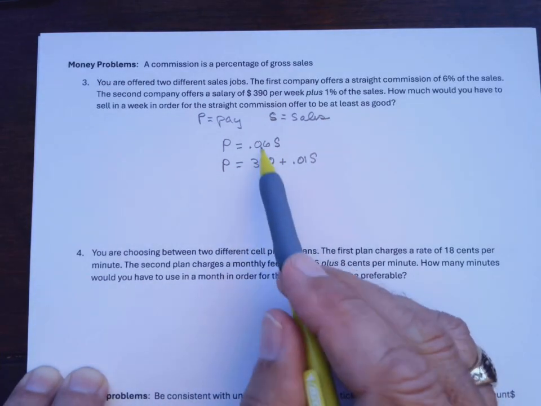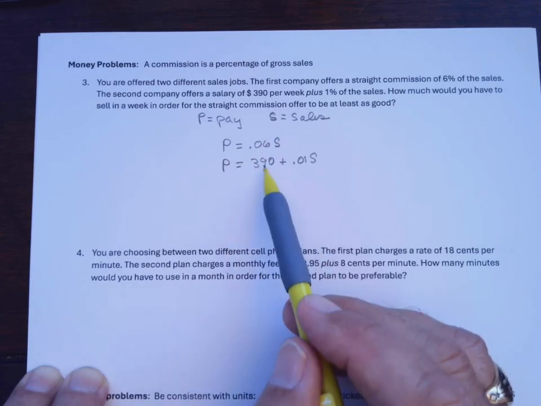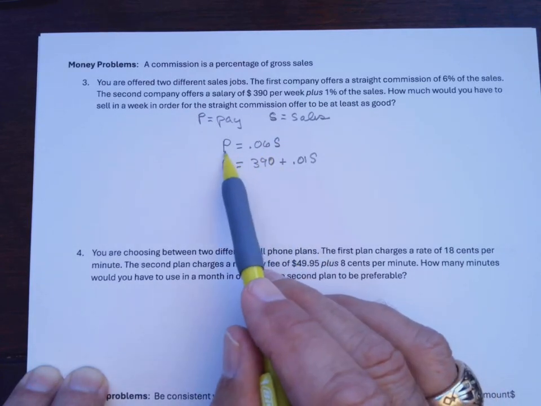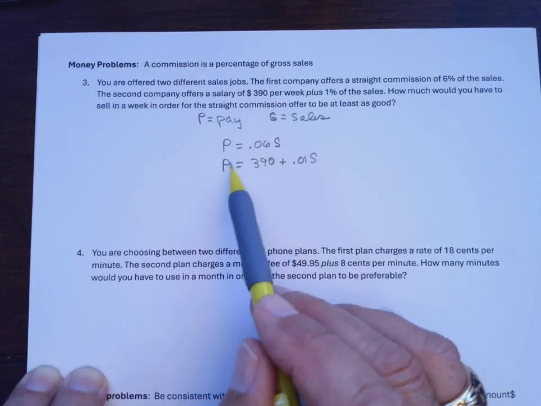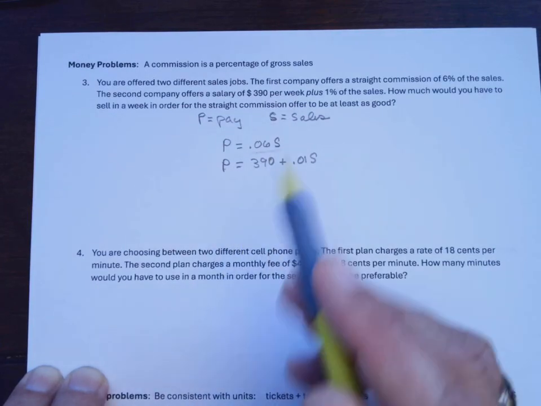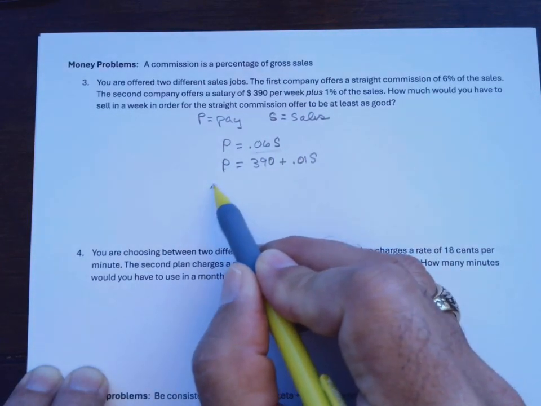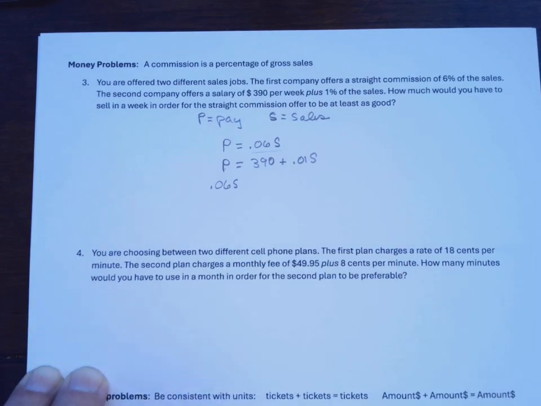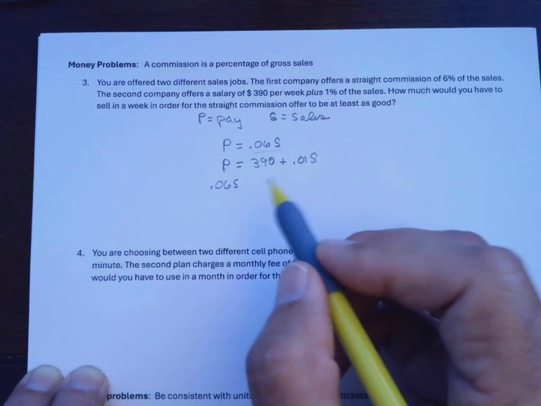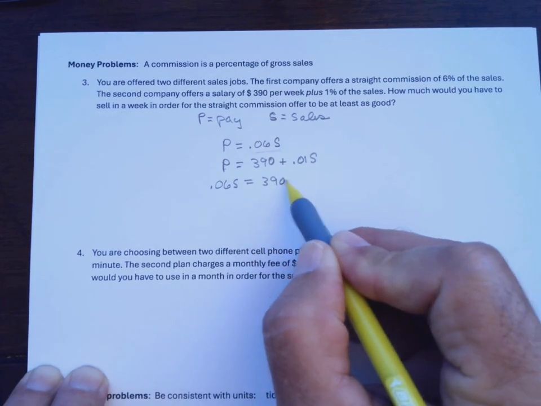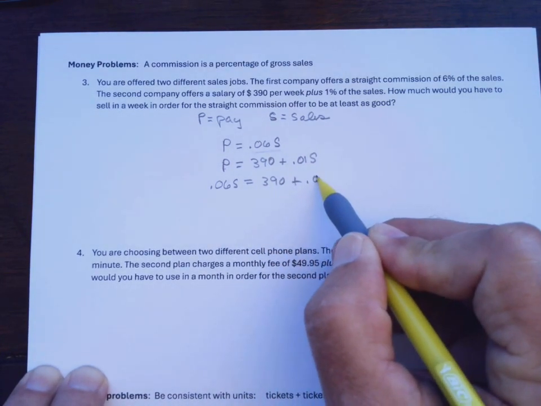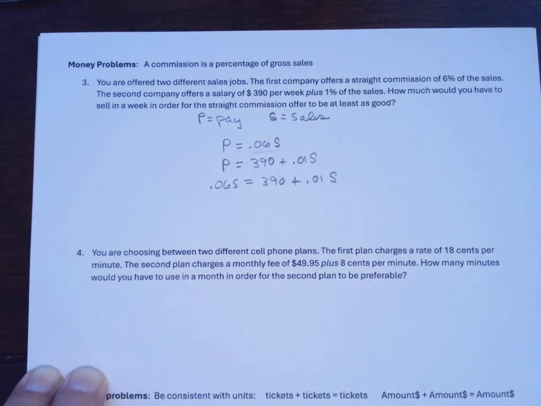So in order to find the break-even point, you have to set them equal. Well, this is a real simple substitution. Since I want to set the pays equal to each other, I can replace the pay here with what it is in the first job. So, the 6% sales commission job, when does it equal the pay of the base and commission job? You go ahead and do the substitution, and then you solve that problem.